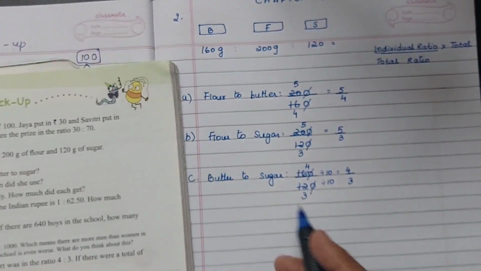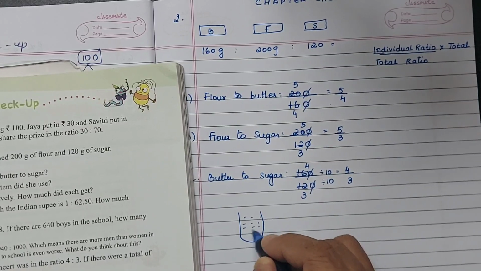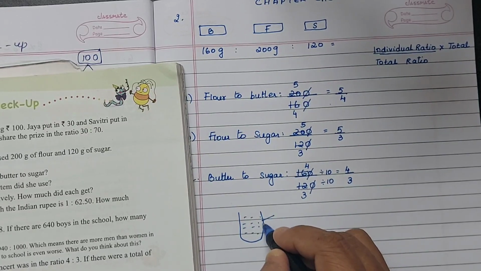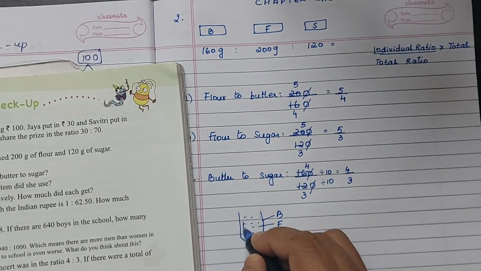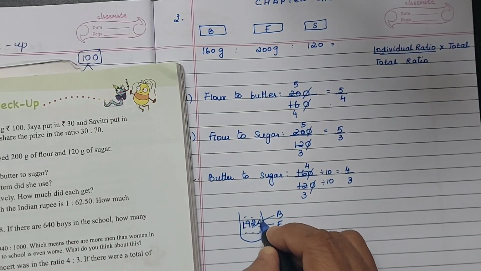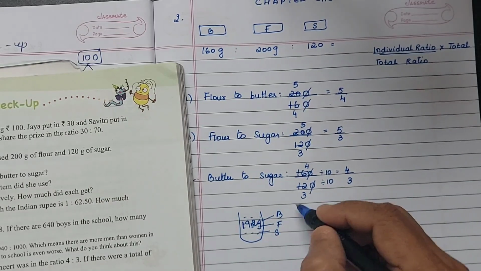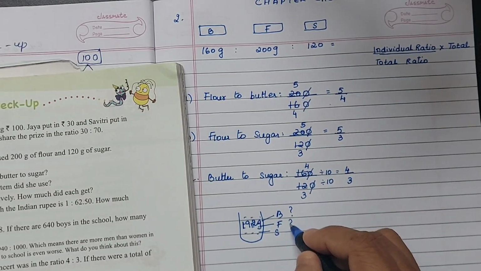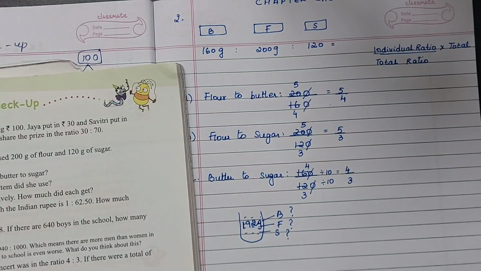That means she is making a mix of butter, flour and sugar, and all this mixed together is 192 grams. So in this 192 grams, how much will be butter, flour and sugar, they have asked to find out, right?